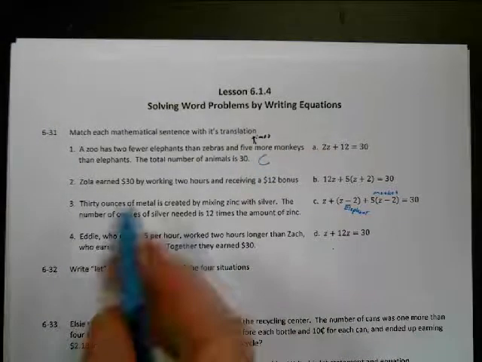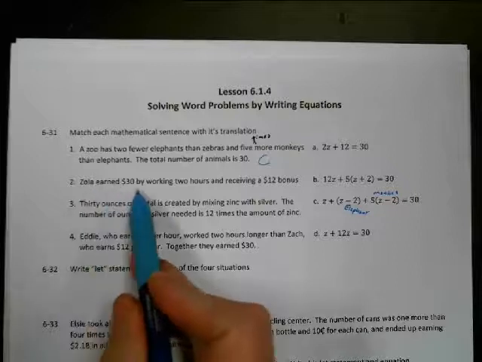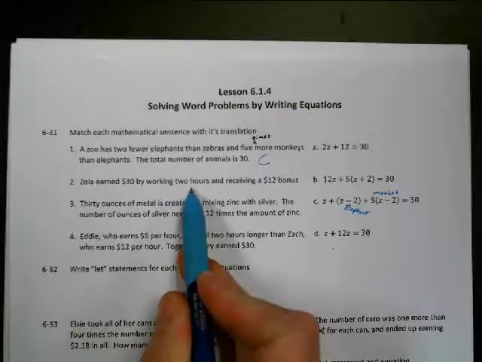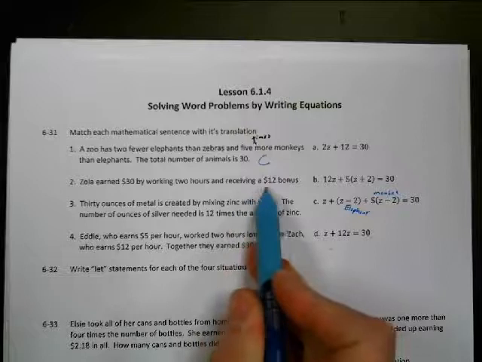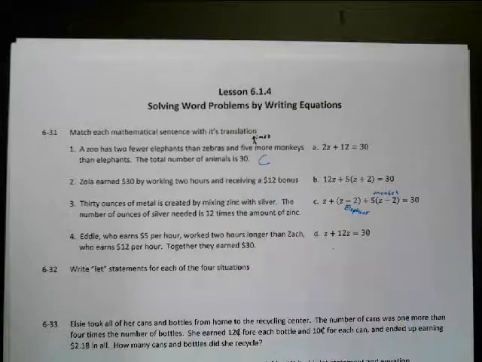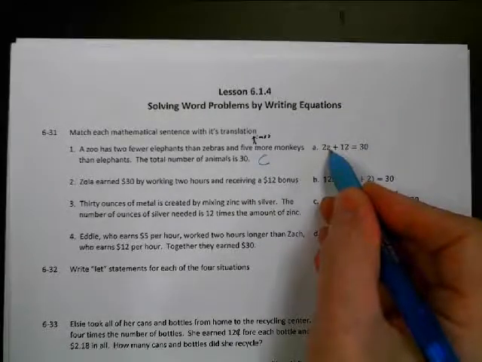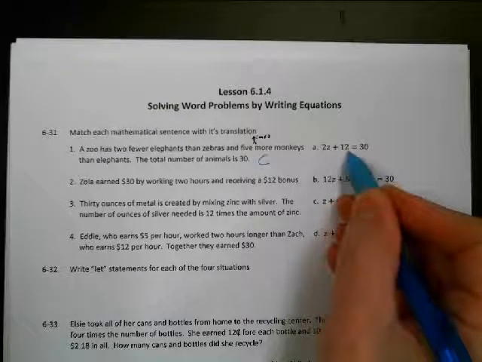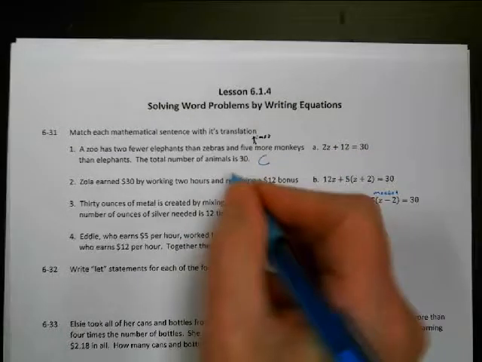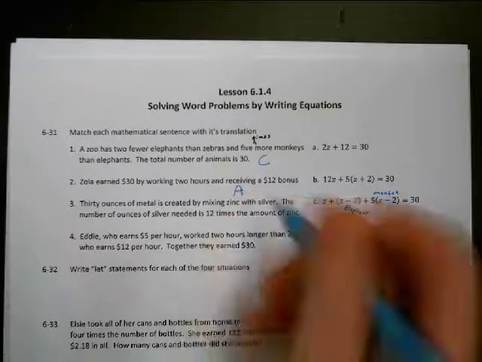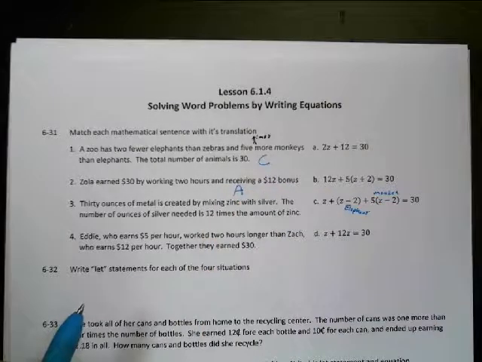Next one. Zola earned $30 by working 2 hours and receiving a $12 bonus. 2 hours and $12 bonus. I think it's this one. So Z must be her hours there. So 2 times her hours plus 12, her bonus, equals 30. So this one must be A. All right, 2 for 2.